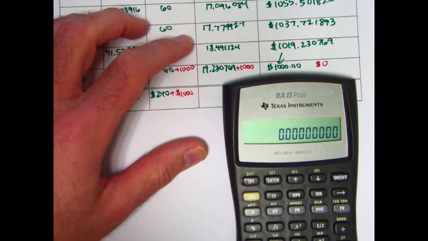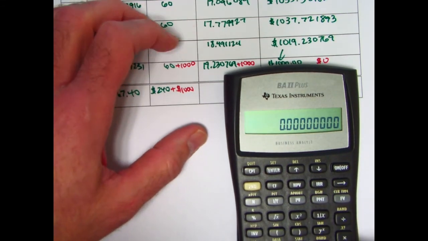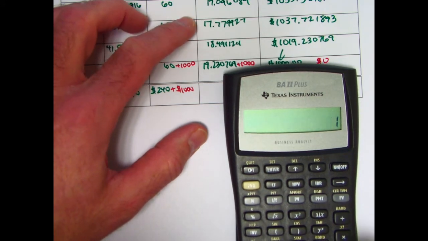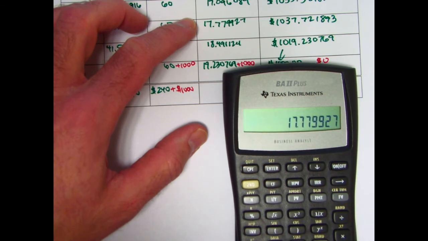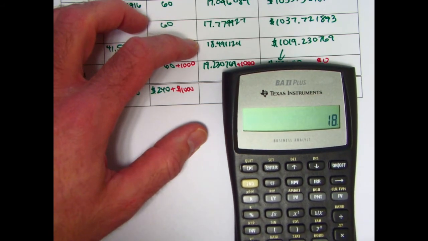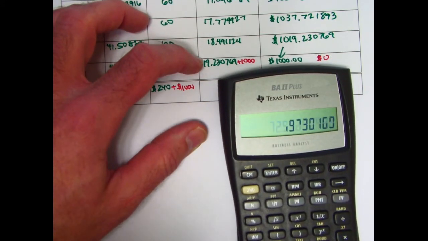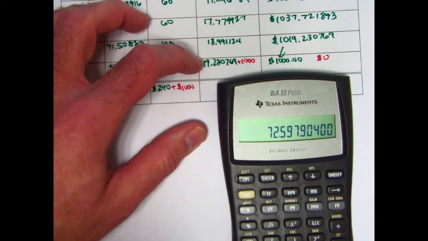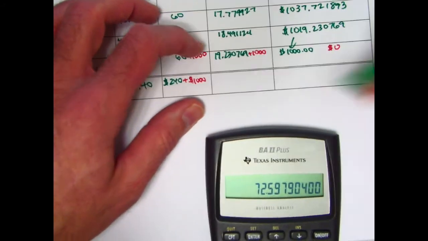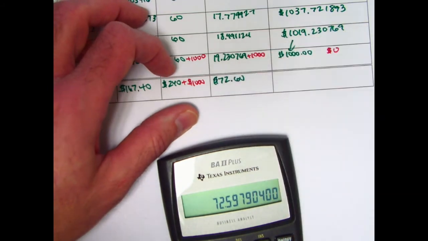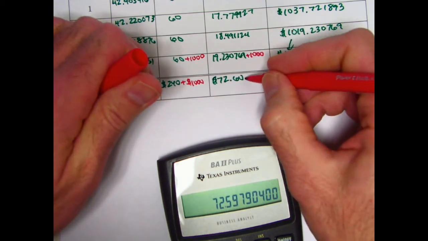Let's double check that they do. That's the amortization of the premium. 17.096084 plus 17.779927 plus 18.491124 plus 19.230769 adds up to $72.60, just like I said. $72.60, and then we add on 1,000 to bring the balance down to 0.